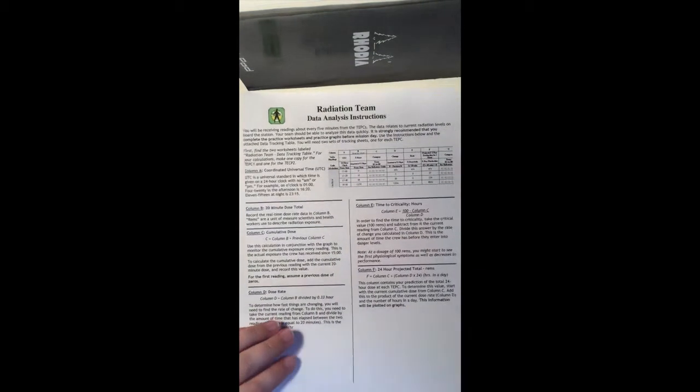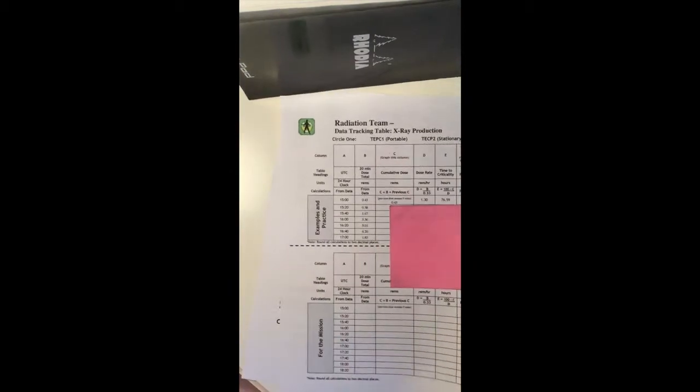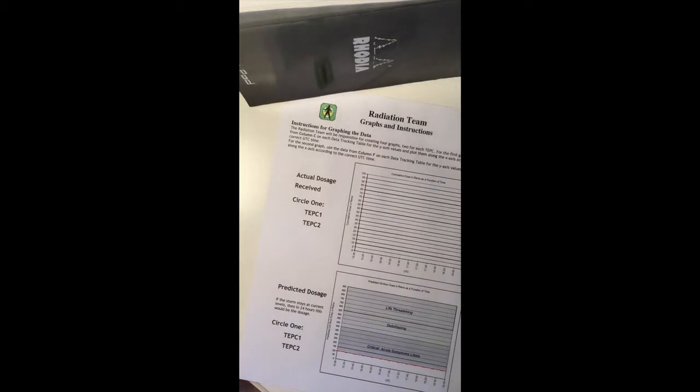This video is going to be looking at the radiation team and the calculations needed for the mission. You should have 3 sheets in front of you: the information sheet, the table sheet, and finally the graph sheet.